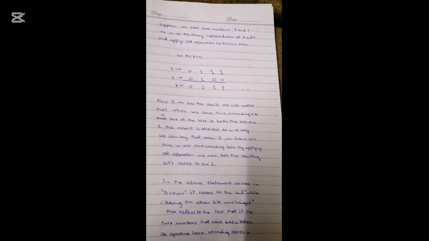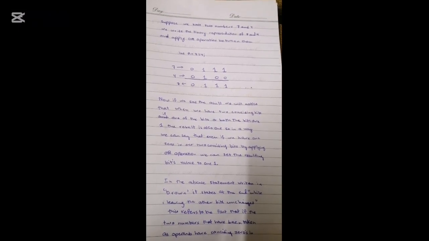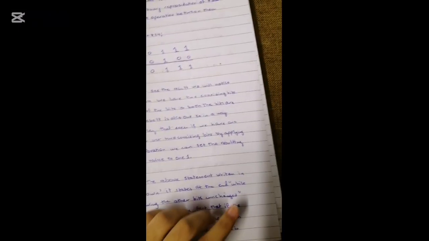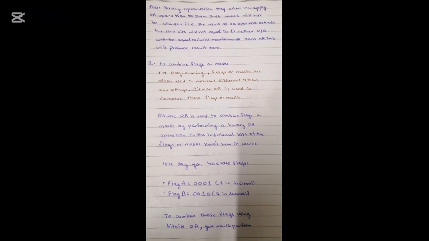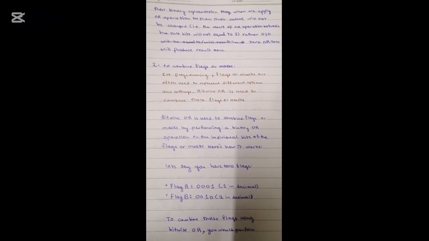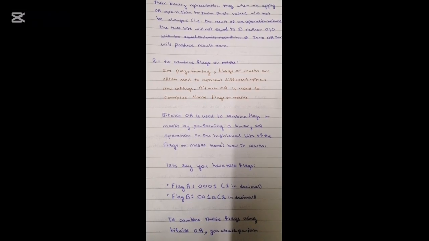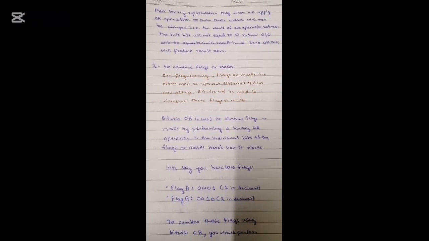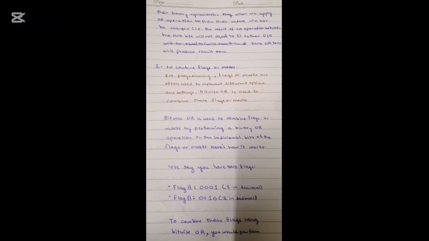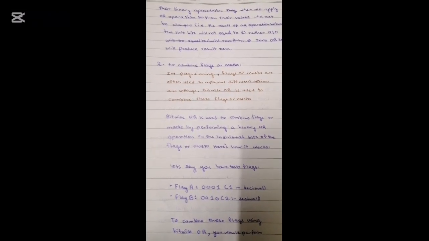After reading these notes, I am sure you will be able to understand the concepts related to bitwise OR operator, and I do hope that you will understand this concept clearly and it will help you to get a thorough grasp on the concept of bitwise OR operator.